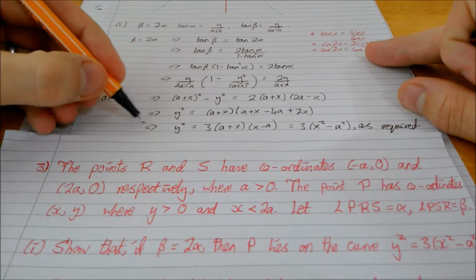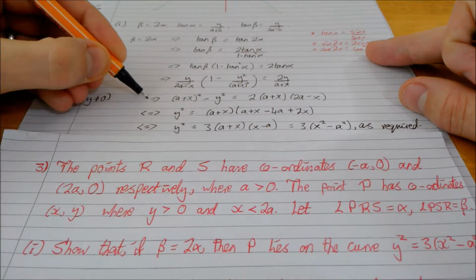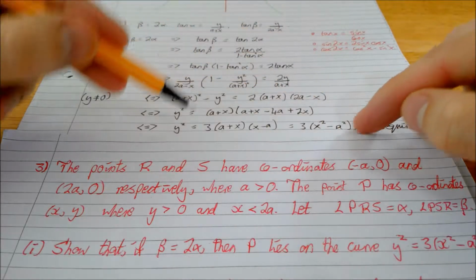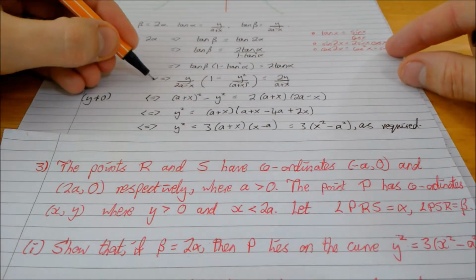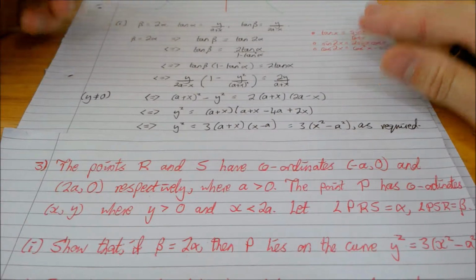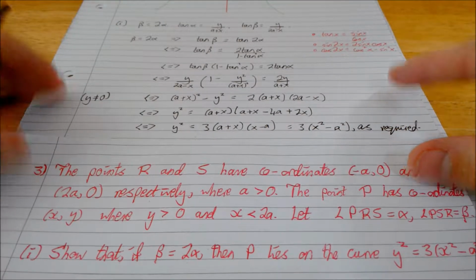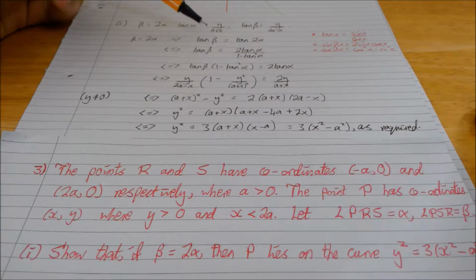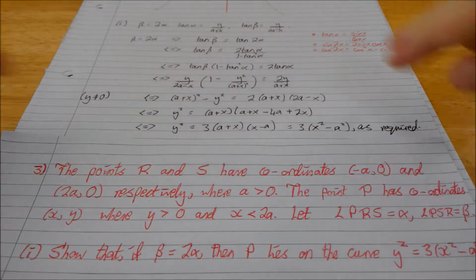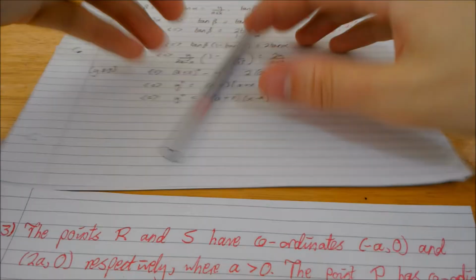I think all of these algebra steps are fine. We can reverse these. We can run the argument backwards and say if y squared equals this, then work our way towards an expression for beta and alpha. All of these are reversible for sure. But the problem I think comes when, okay, tan beta equals tan 2 alpha, does that imply that beta equals 2 alpha? And it doesn't actually, because, I'll just demonstrate this quickly.